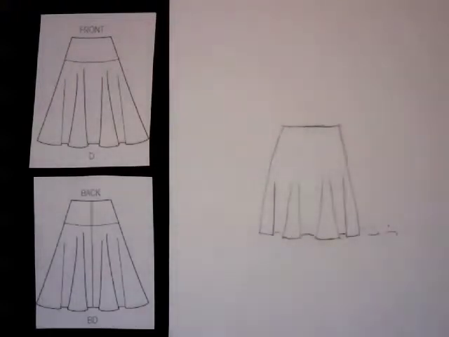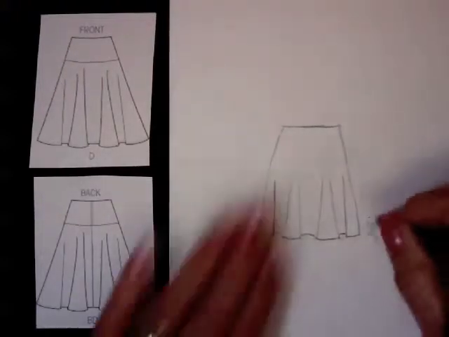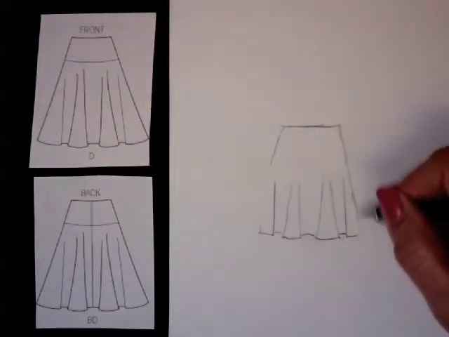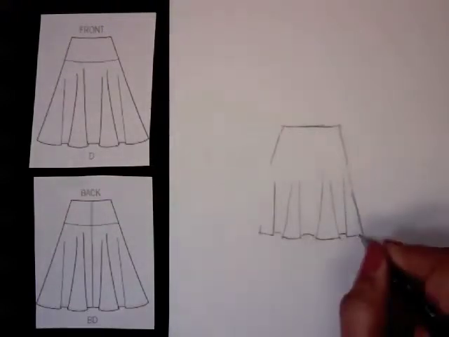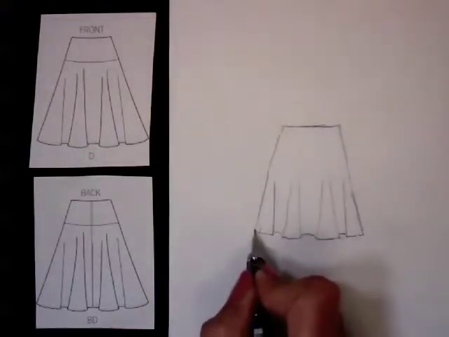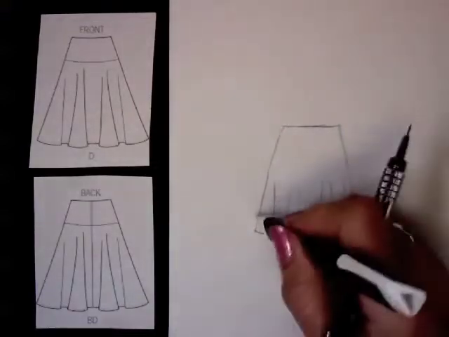Now, I'm not liking this too much in terms of the overall shape, so I'm going to flare this out a little bit. I'm not real happy with this. So I'm going to take a little creative license here, and I'm just going to bring that out like that. And I think I'll flare this out a little bit more. And again, I'm going to make my smile because it's the bottom of my fold.